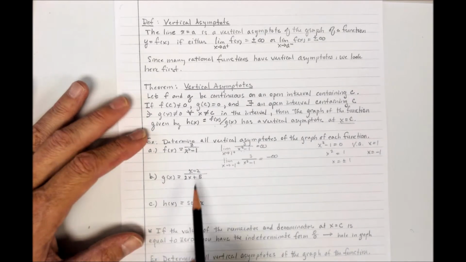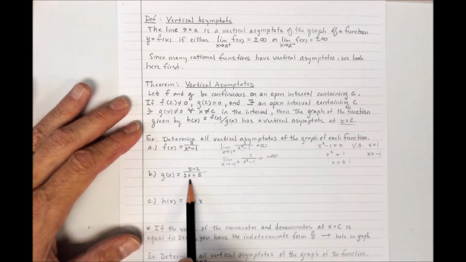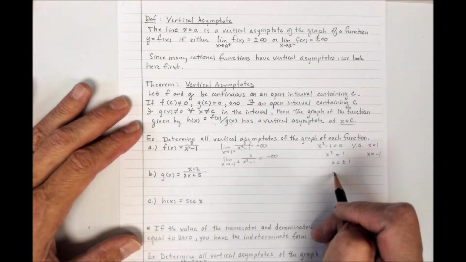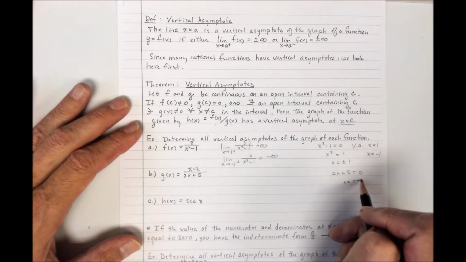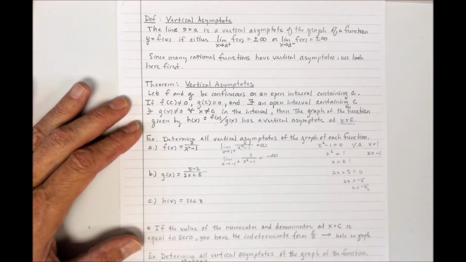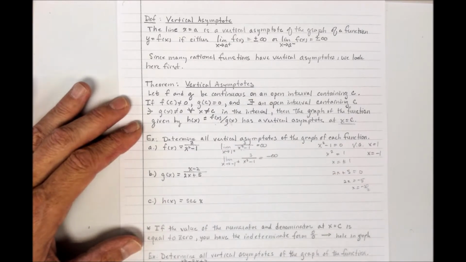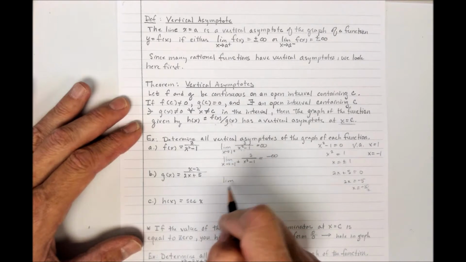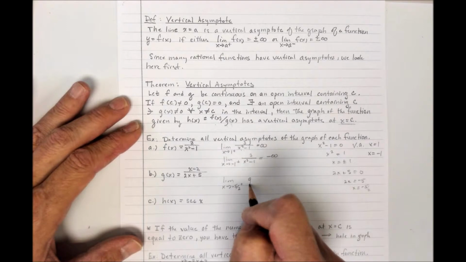Now, in this problem here, there's only one vertical asymptote that's going to occur because there's only one value here at 2x plus 5. So you could set the 2x plus 5 equal to 0. I get 2x equals negative 5. I get x equals negative 5 halves. I have a vertical asymptote. I know that I have a vertical asymptote at x equals negative 5 halves because it makes my denominator 0 but not my numerator. To prove it, though, I would have to take the limit as x goes to negative 5 halves from either the right or from the left of my function g of x.